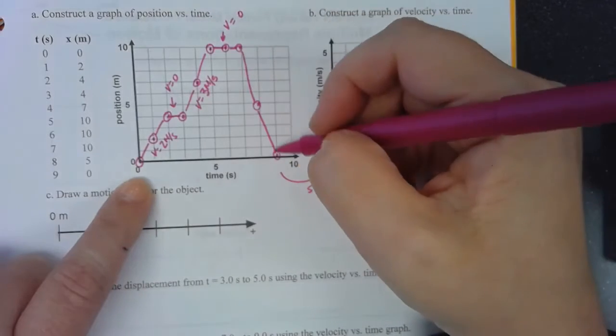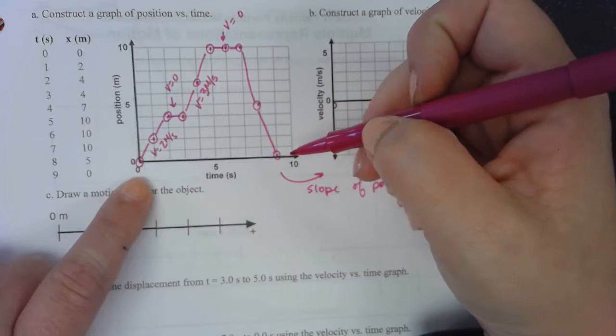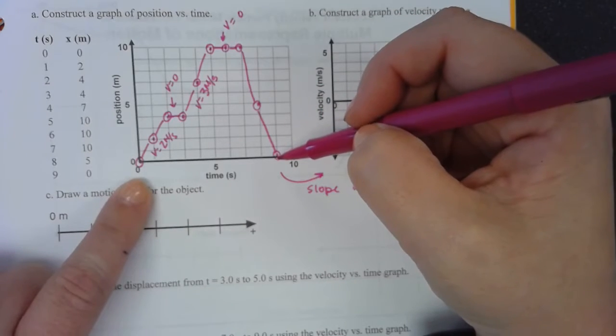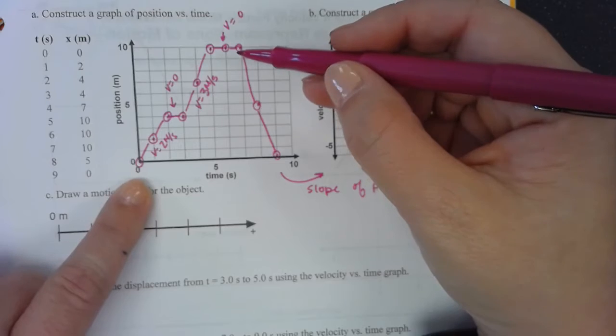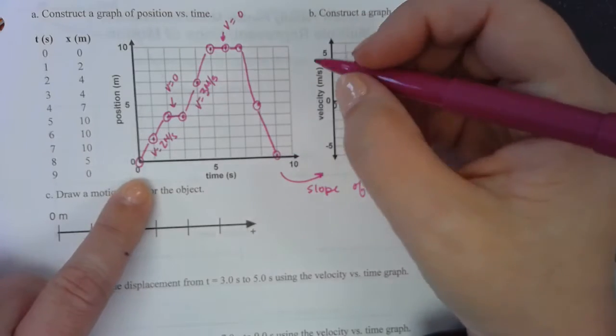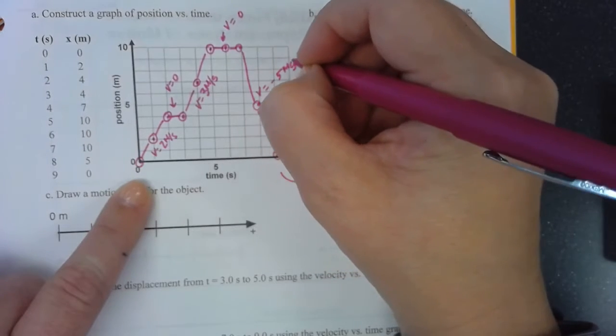And then lastly, we have an object that's traveling in the negative direction. So it's going to have a negative displacement and a negative velocity. So here we're going to take 0, our final position, minus 10, our initial position, divided by 2 seconds. So minus 10 divided by 2 tells us the velocity for this one is minus 5 meters per second.